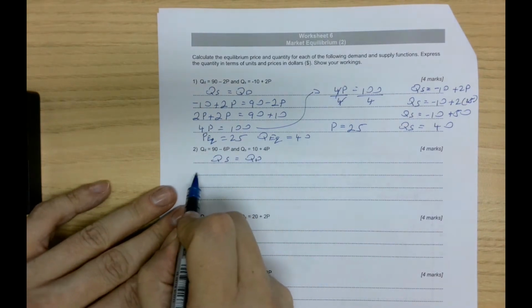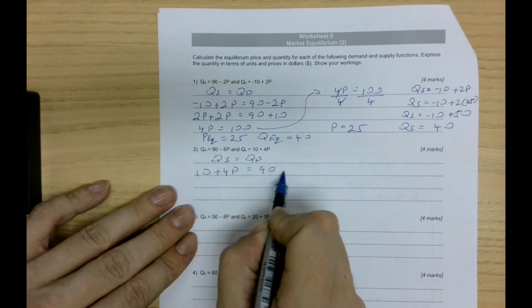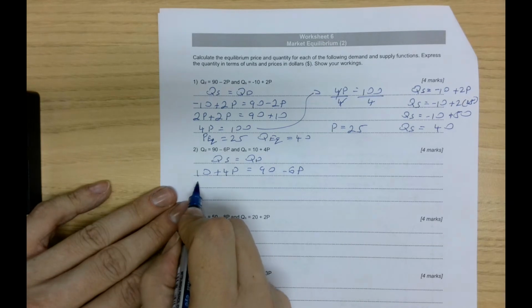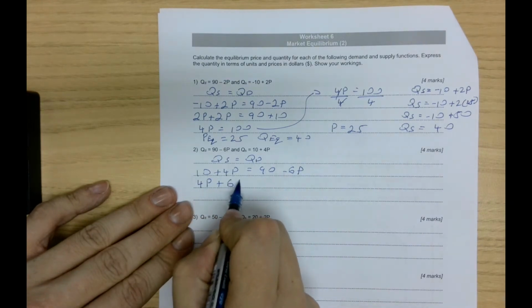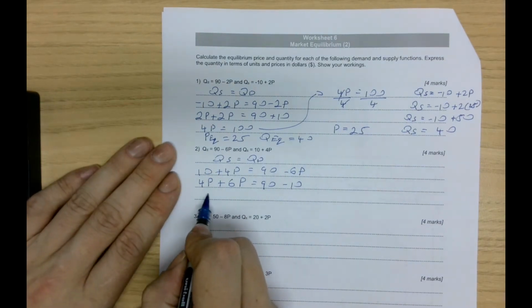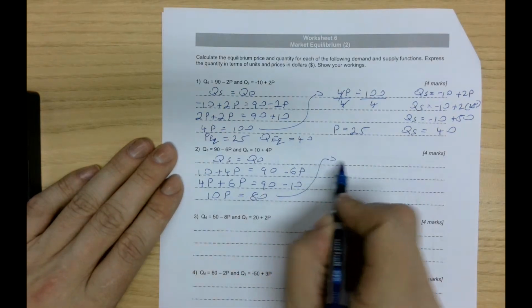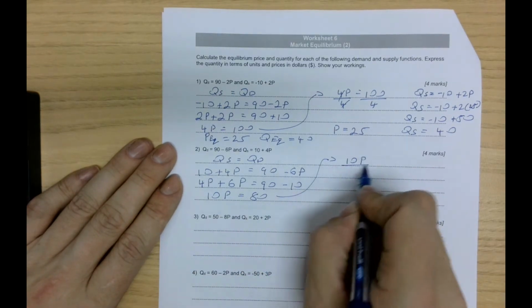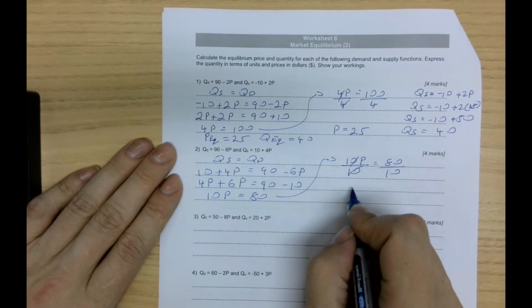Okay, so again, we've got QS equals QD. QS equals 10 plus 4P. QD equals 90 minus 6P. Keep the 4P here, bring the minus 6P over, that becomes a plus 6P, and then I have 90 minus 10, so I have 10P equals 80. I get 10P over 10 equals 80 over 10, cancel, cancel, P equals 8.